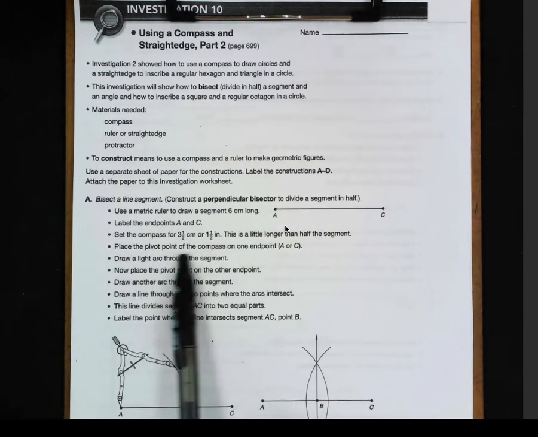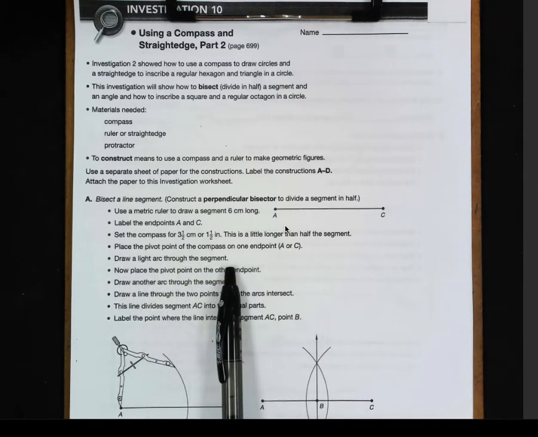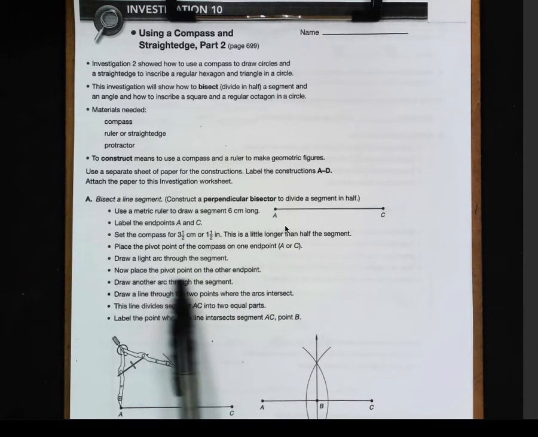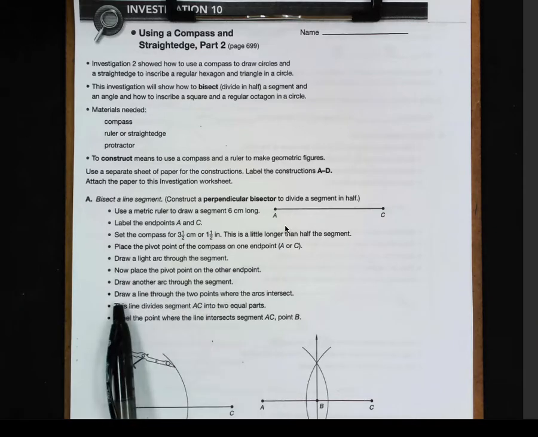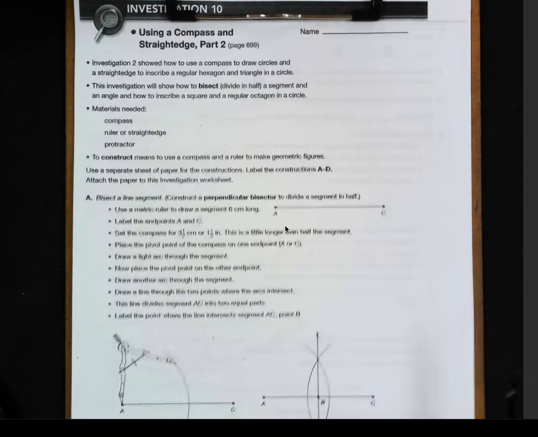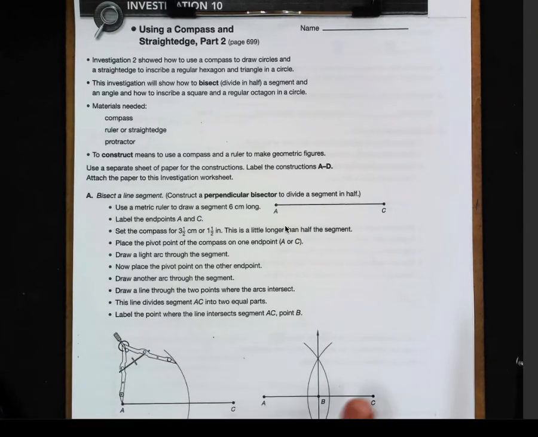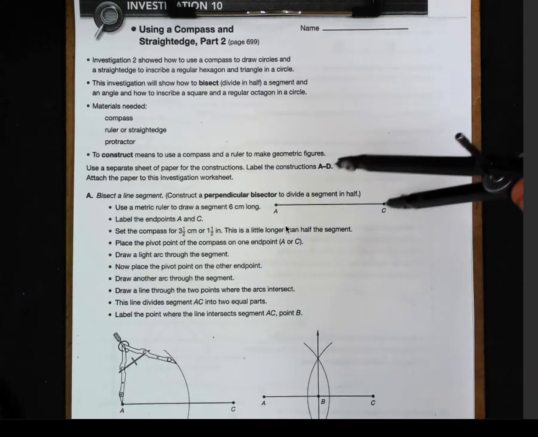Then it says place the pivot point of the compass on endpoint A or C and draw an arc through the segment. Place it on the other endpoint and draw another arc. Then draw a line through the 2 points where the arcs intersect. This line divides AC into 2 equal parts. Label it B. They did it down here at the bottom of your page: swung the compass on one side, switched to the other, swung it the other way. I'm going to show you up here what they did.